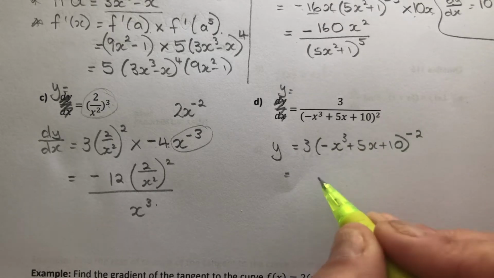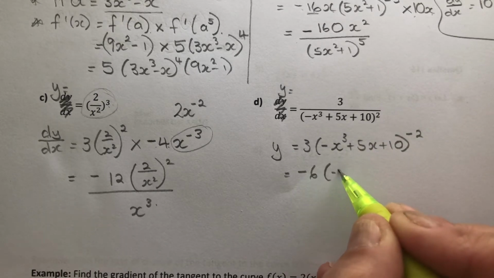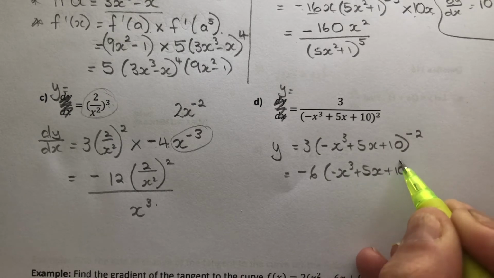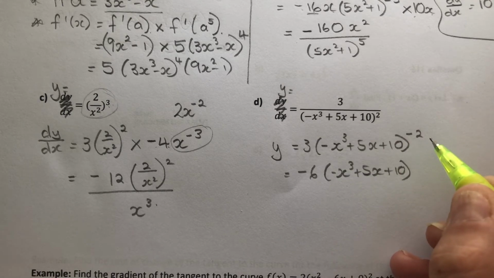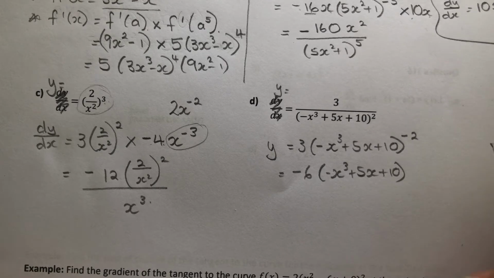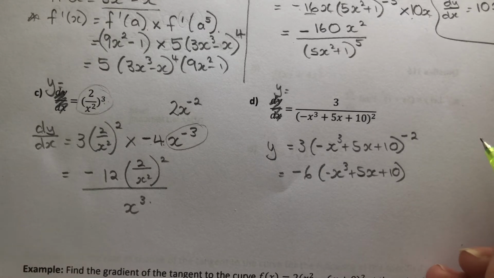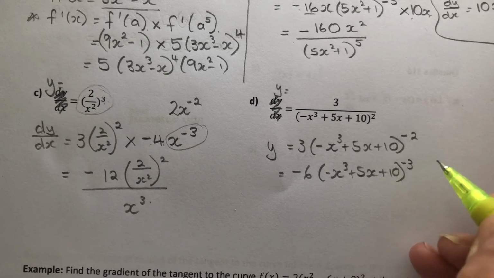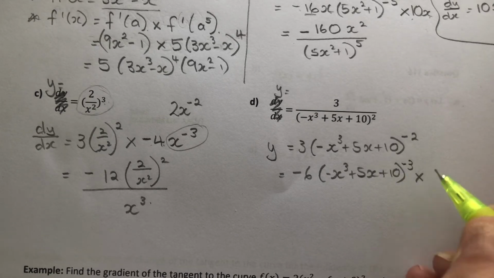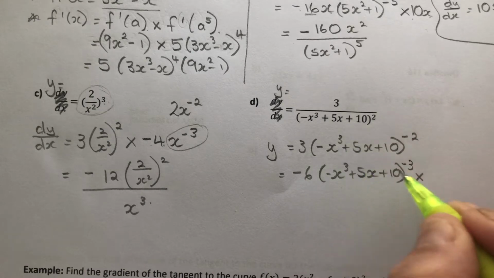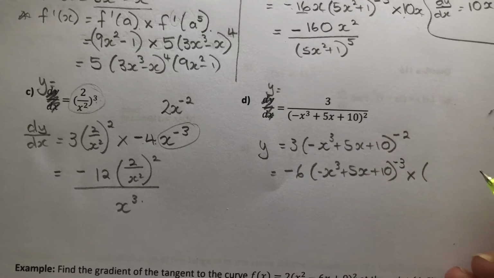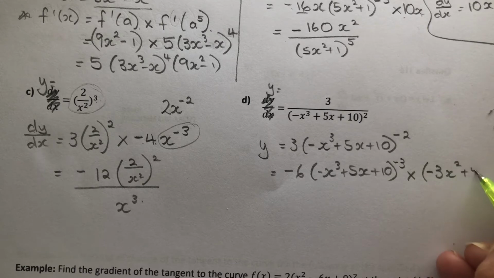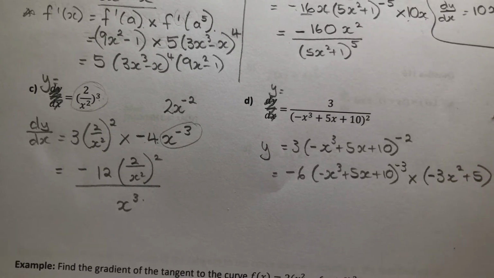So 3 times negative 2 is negative 6. What's inside the bracket? Leave it there. Minus 2 minus 1. Sorry, minus 2 minus 1 is minus 3. I'm going to multiply that by the differentiation of what's inside the bracket. So differentiating that, you'll get minus 3x squared plus 5.